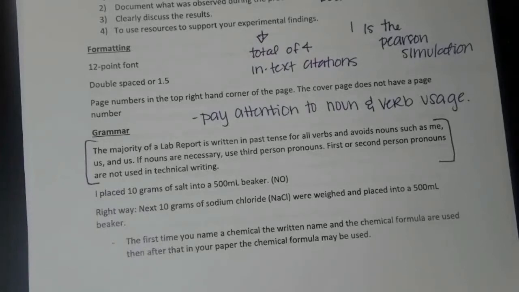Pronouns are avoided. Here's an example of how to write a sentence avoiding pronouns. If you need help with this, let me know. Okay.